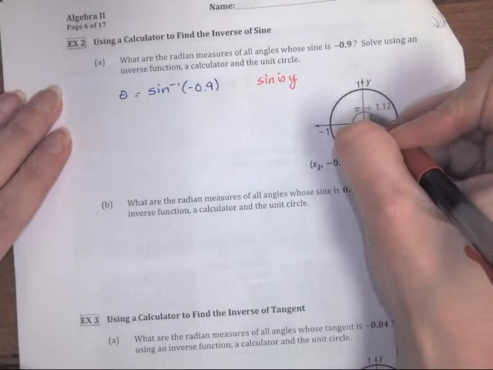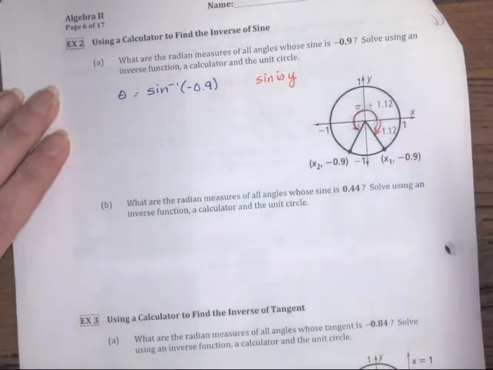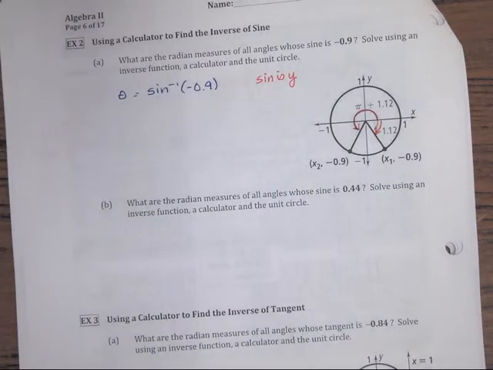One is going to be going this way from here to here. Another way is going this way from here to here. All right?